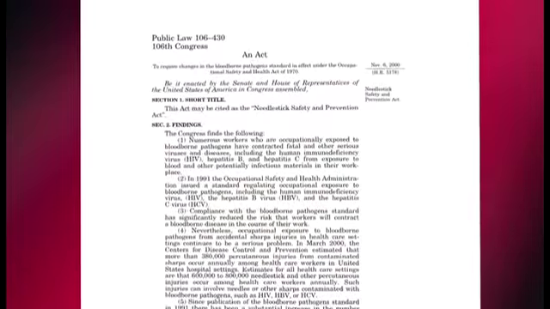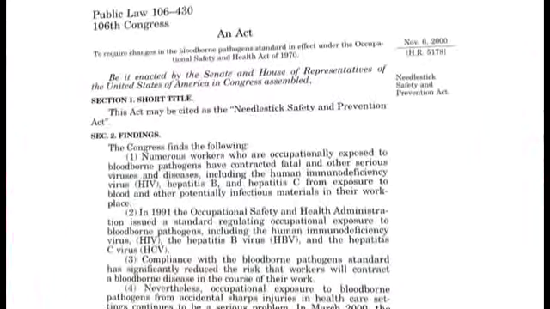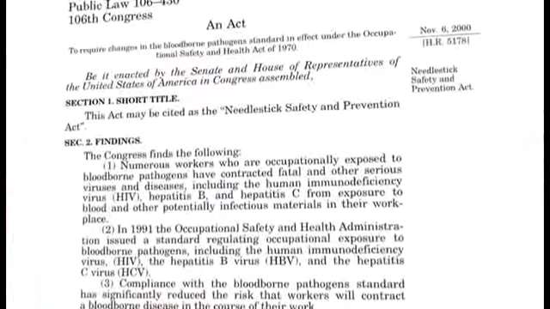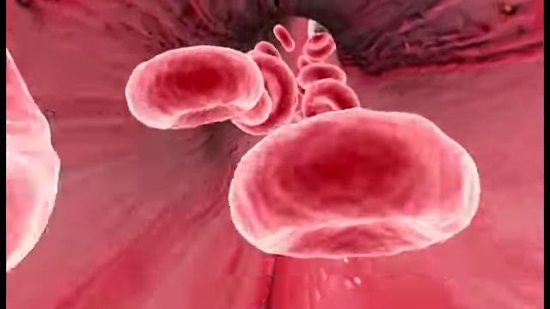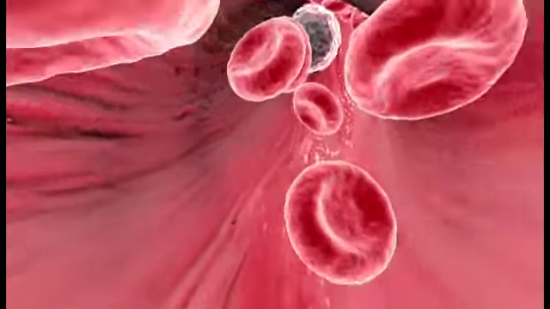The standard was revised in 2001 by the Needlestick Safety and Prevention Act to reflect more specific safeguards in reducing the incidence of needlestick injuries on the job. The purpose of the standard is to protect employees by minimizing or eliminating occupational exposure to bloodborne pathogens, disease-carrying microorganisms that can be found in human blood and other body fluids.